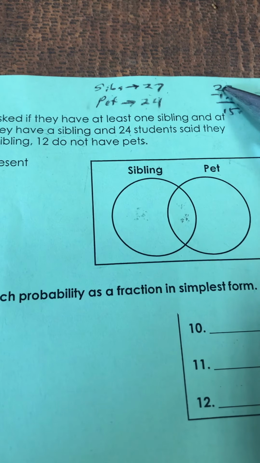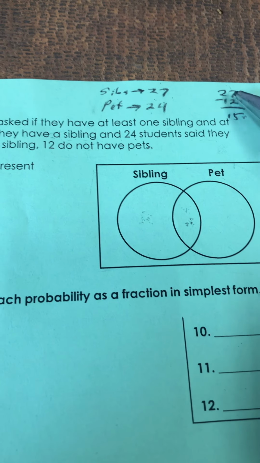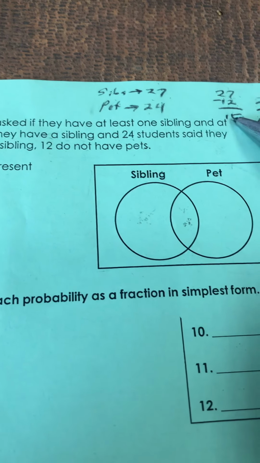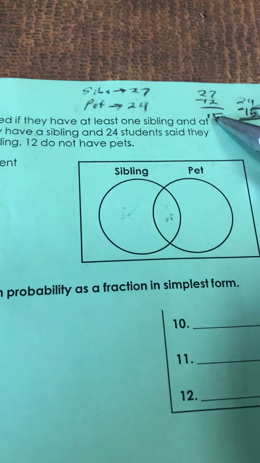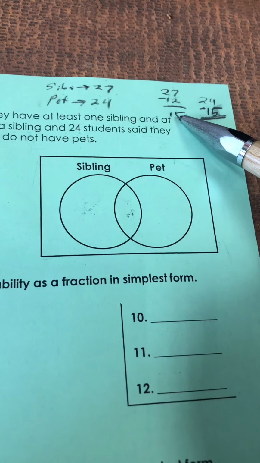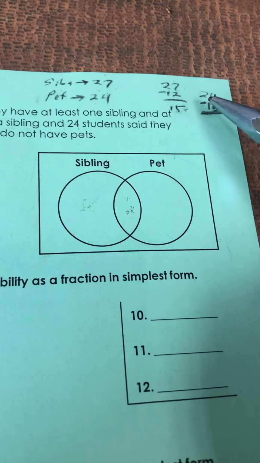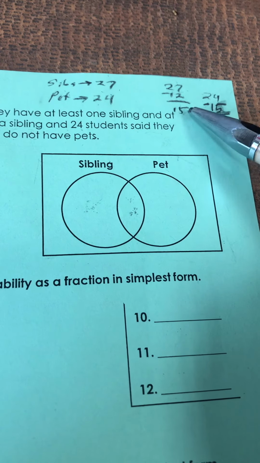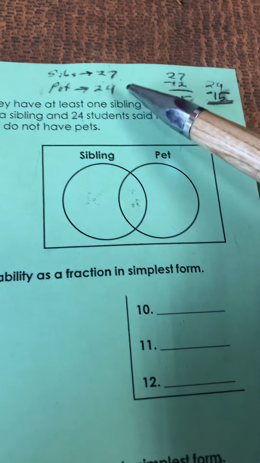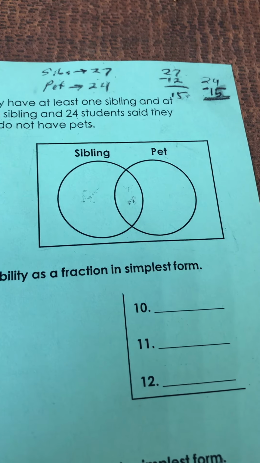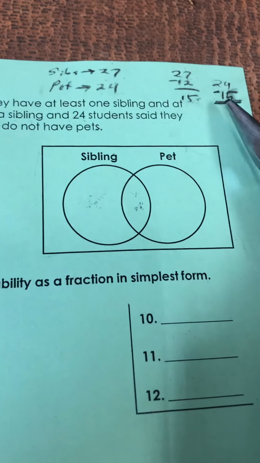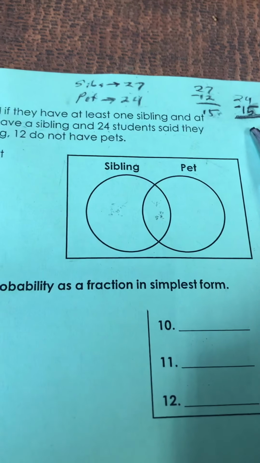So you're going to take 27 of the ones that said that they had siblings, minus that 12 that you already used, there's going to be 15. That means there's 15 that have siblings and pets. So where are you going to put that? They share both siblings and pets. And then to find out the ones that just have pets, that would be the 24 minus the 15, because 24 said that they had pets, and 15 of them have siblings and pets, that's shared. So 24 minus 15 is going to be pets alone. Where are you going to put that?